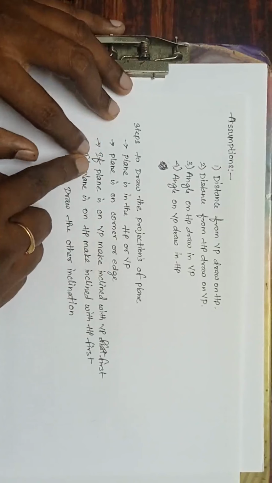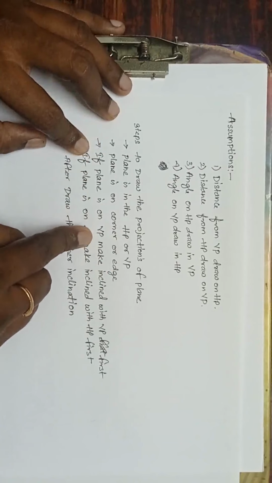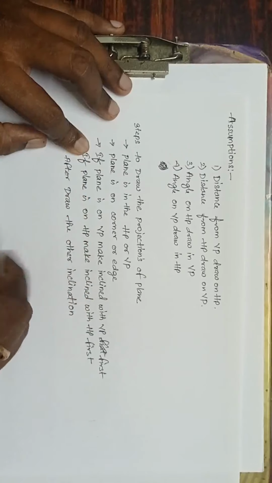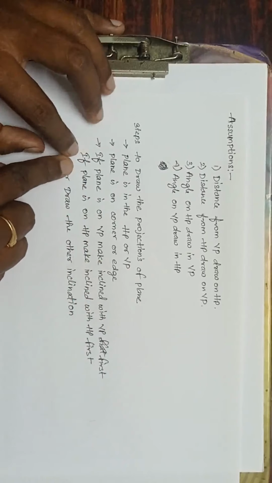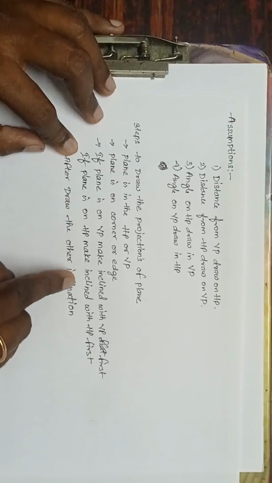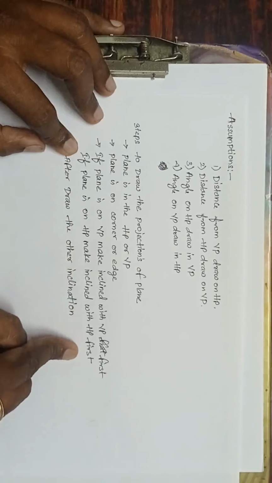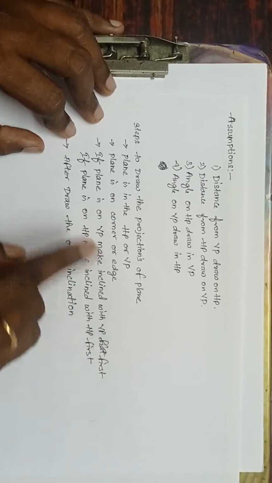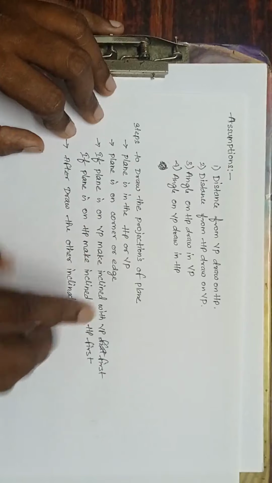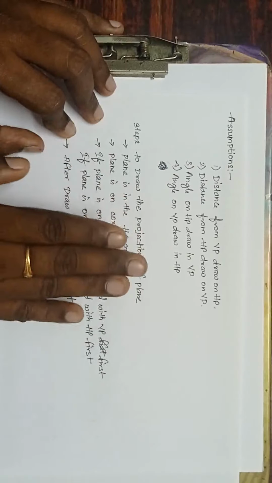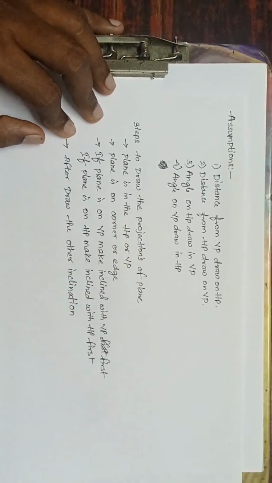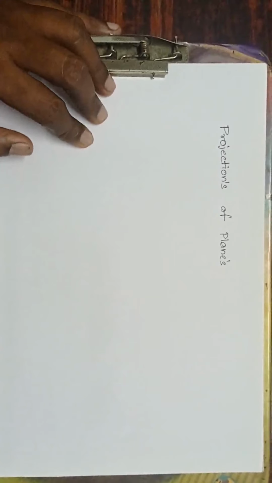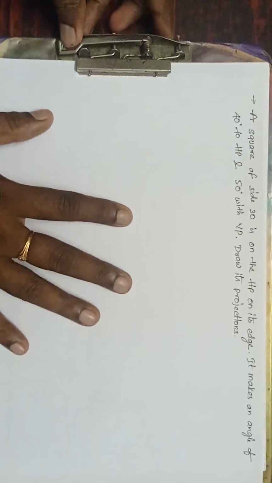Next, what we have to do? If the plane is on the VP, make it inclined with the VP only in the next stage. If the plane is on the HP, make it inclined with the HP first. After this, we have to draw the other inclination. While drawing, you will have more clarity. Right, let us come to our first question. See here carefully.